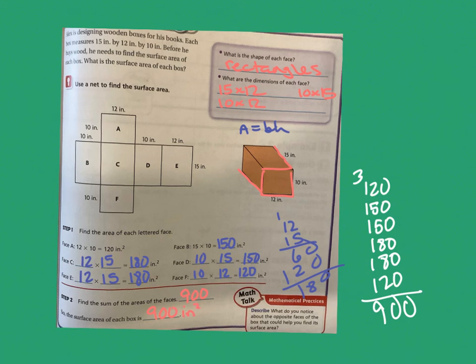Area is to the second power. And that's how you do that. Step 1, what faces am I looking at and what are their dimensions? Step 2, what formulas do I use for that shape?